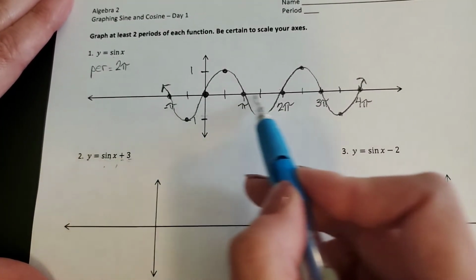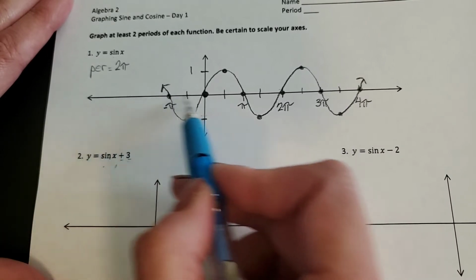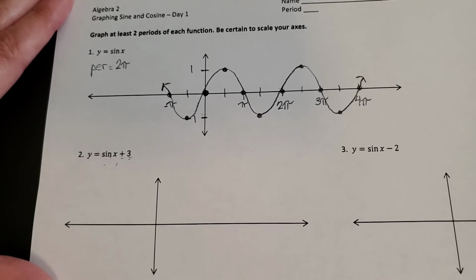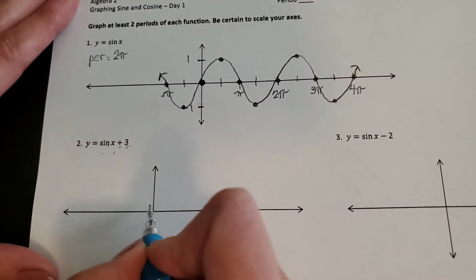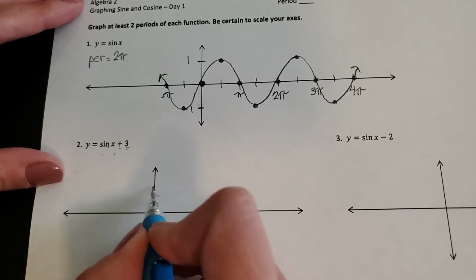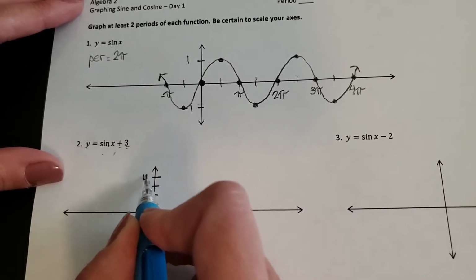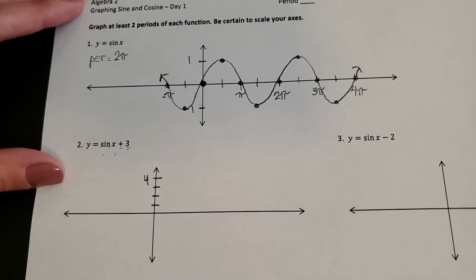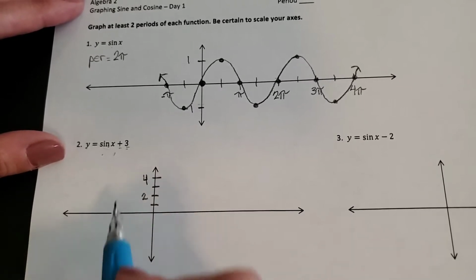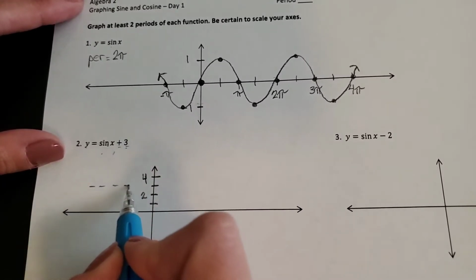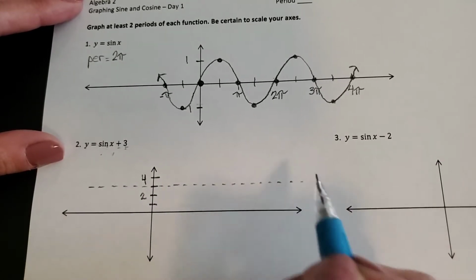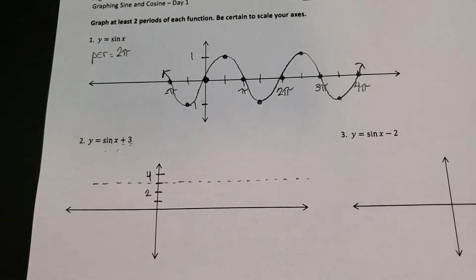Where will that midline be? Well, it was at the x-axis, but it will also go up 3. So here's how I handle that on the axes. I know that I have to have a maximum of 4. So I'm going to scale up to 4. And I'm going to label that 4. And then 2 is going to be my minimum. I'm going to label that as well. And halfway in between is that midline. That midline will always be halfway between your maximum and minimum.